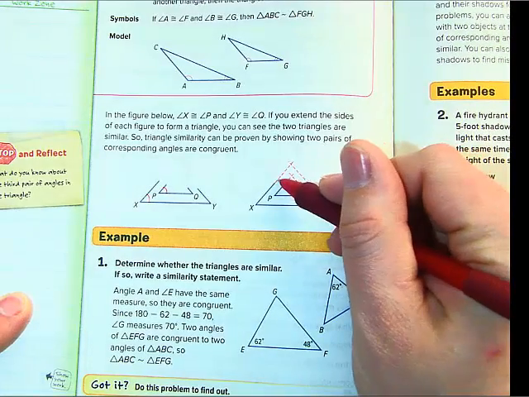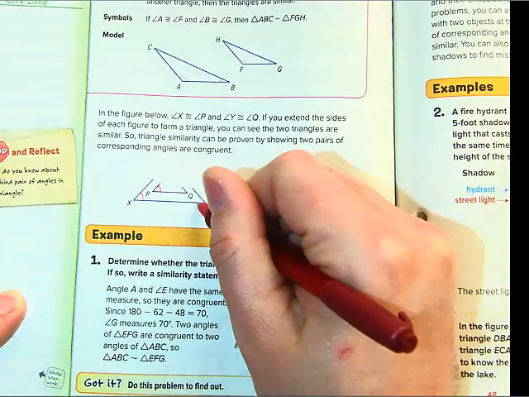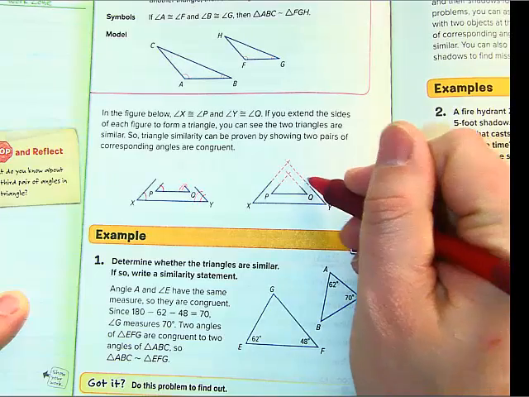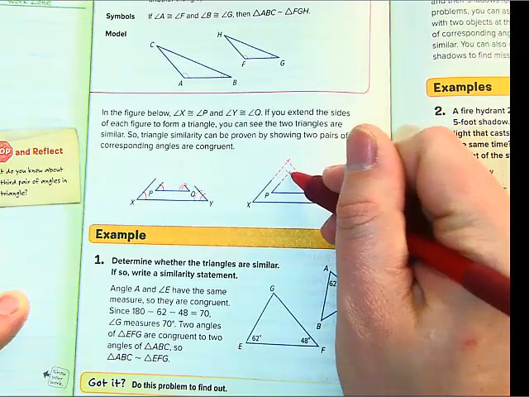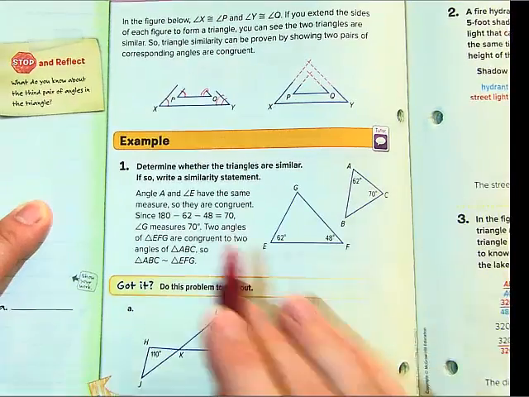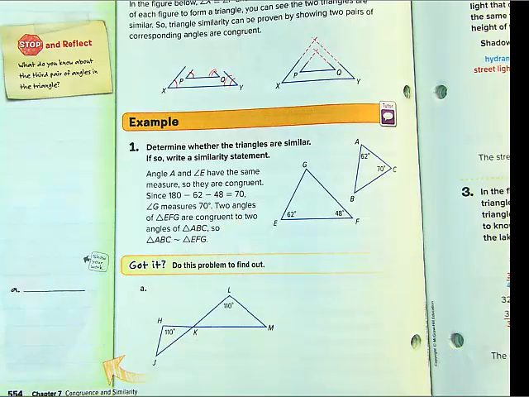are going to go up proportionally at the same rate. And if this angle here is proportional to this angle there, we know it's going to go up proportionally at the same rate, and these figures are going to be similar. So here's what it asks on example 1. Determine whether the triangles are similar. If so, write a similarity statement.